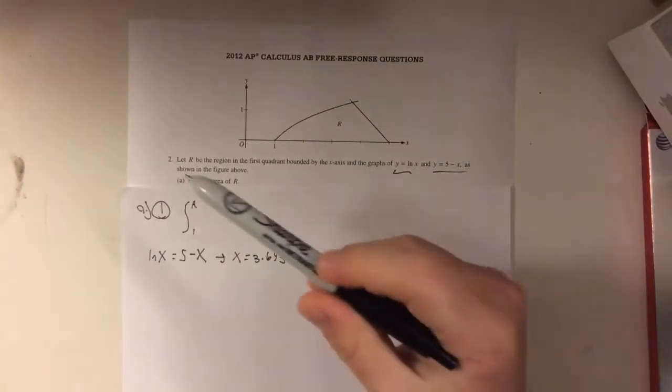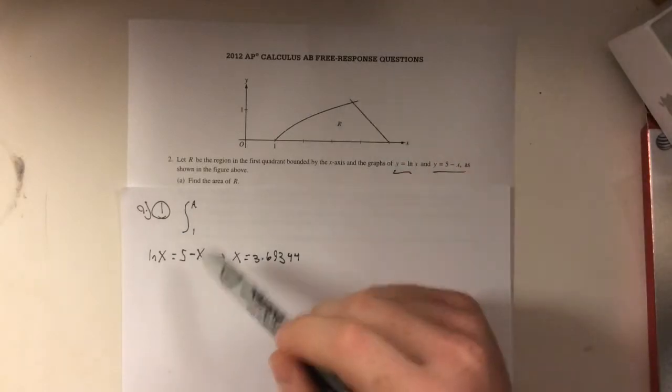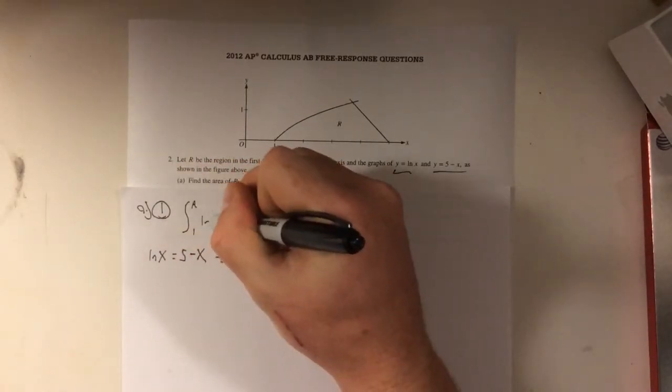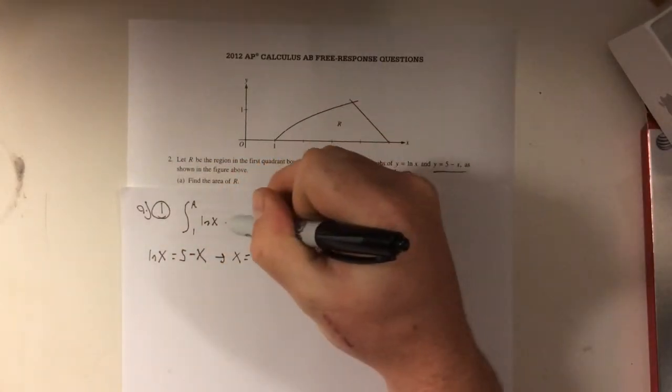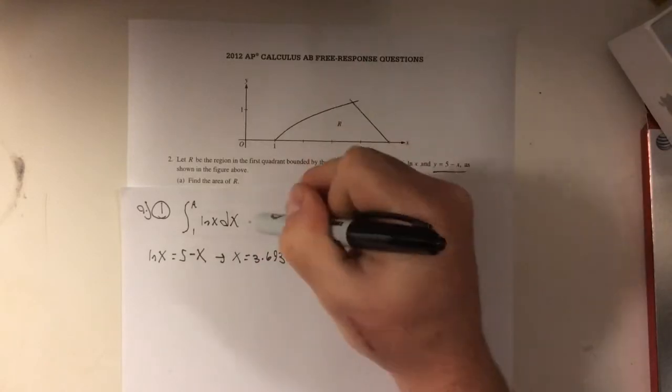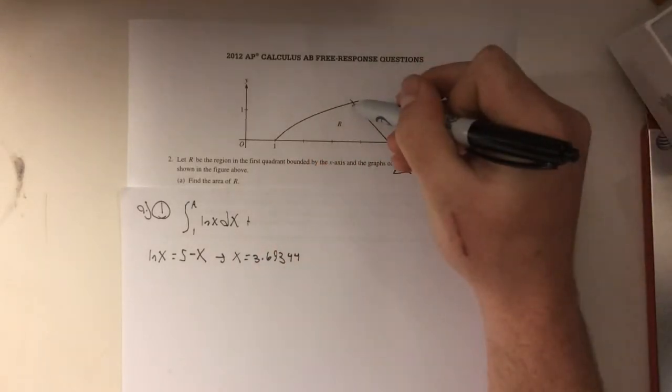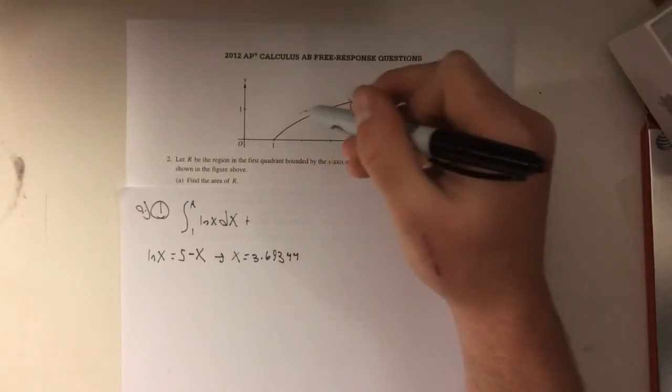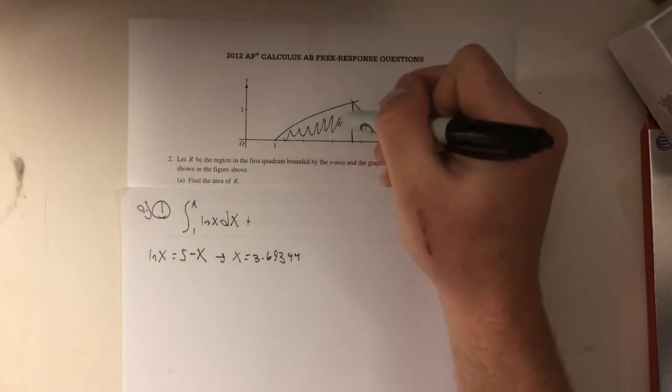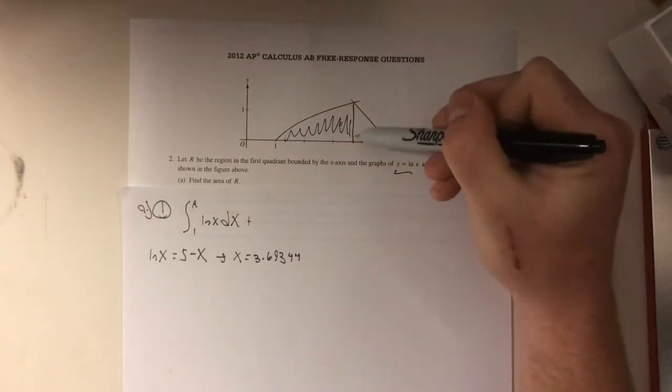So we're gonna find the area under the curve between 1 and A, which is underneath the line natural log of x. And this is in terms of x, so it's dx. That finds this area, but we also have to find this area.